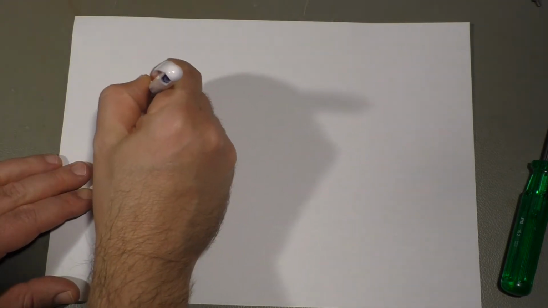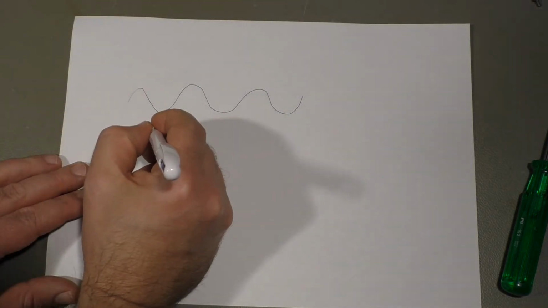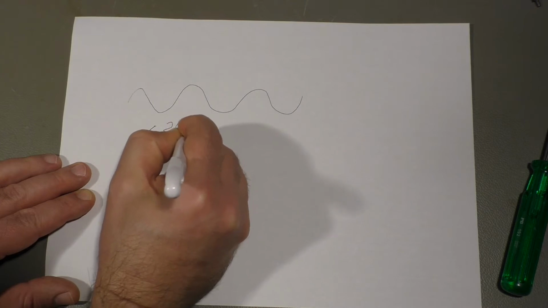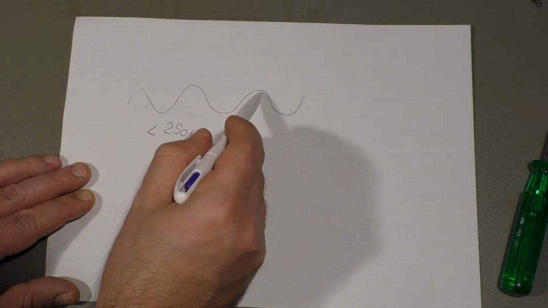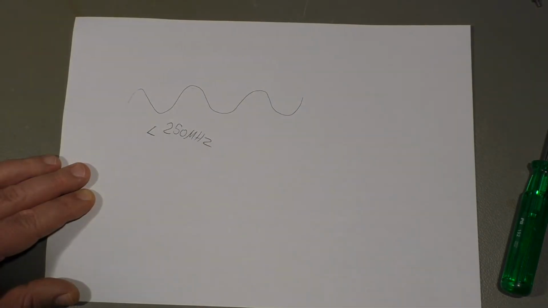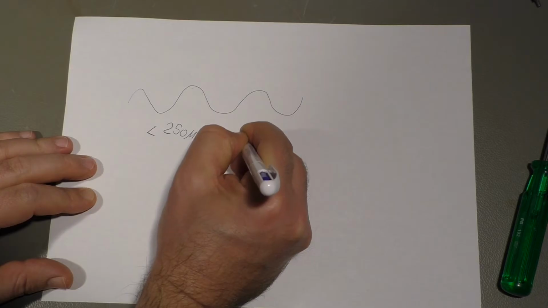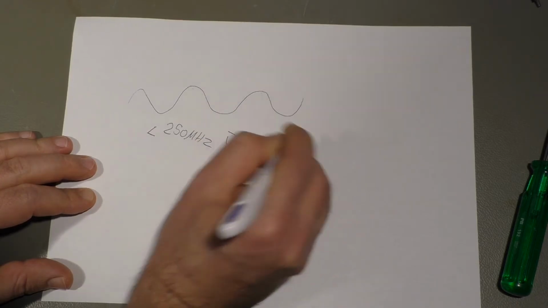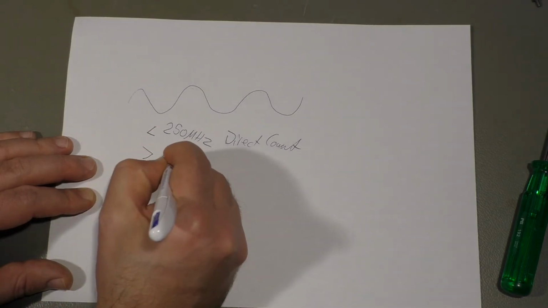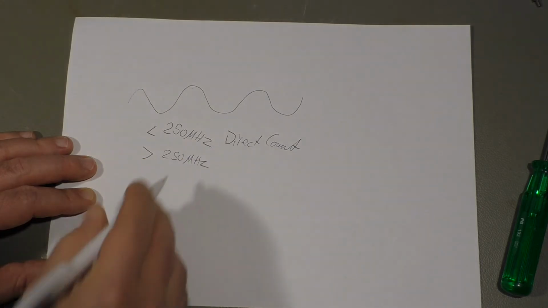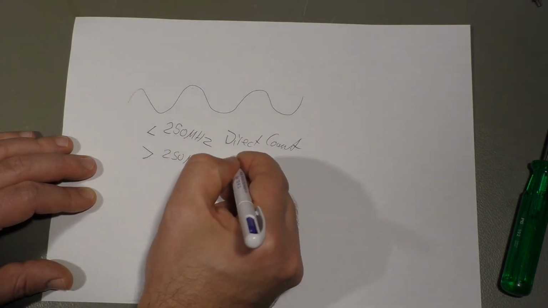Okay, let's say this is our input frequency we want to measure. When this frequency is lower than 250 megahertz, it is counted directly. So they count 1, 2, 3, 4 and so on waves, and it's displayed, and that's it. So then we have direct count. But when it is more than 250 megahertz, which is already relatively high, they do the sampling method.